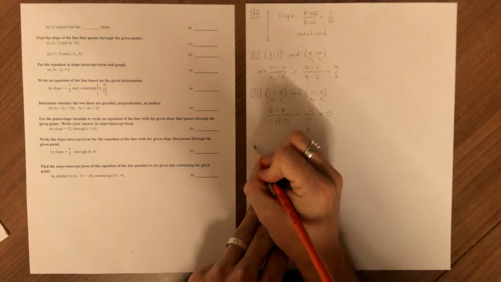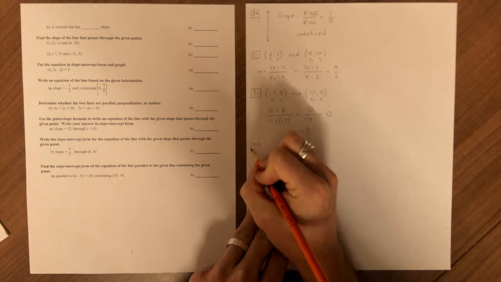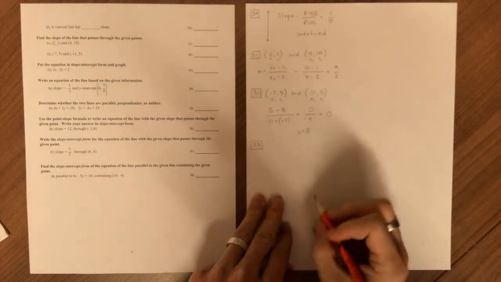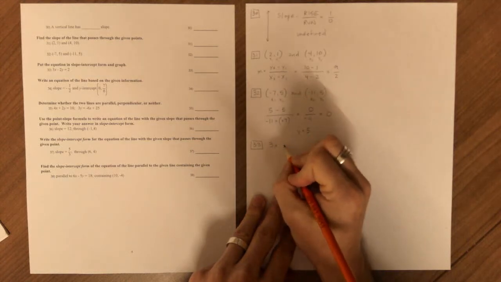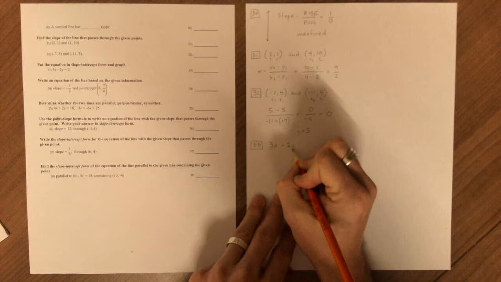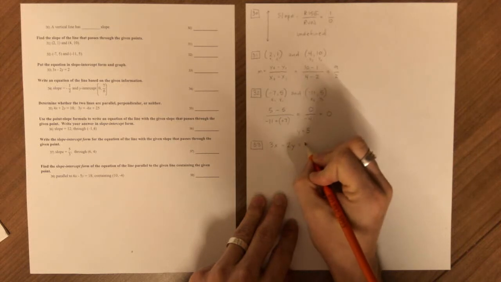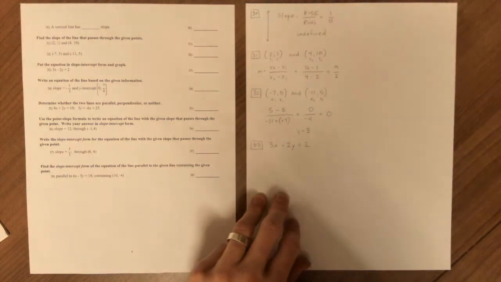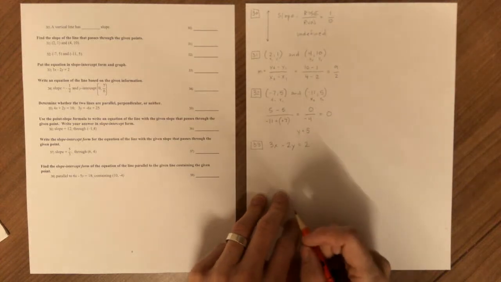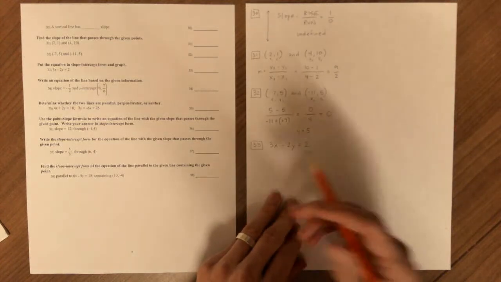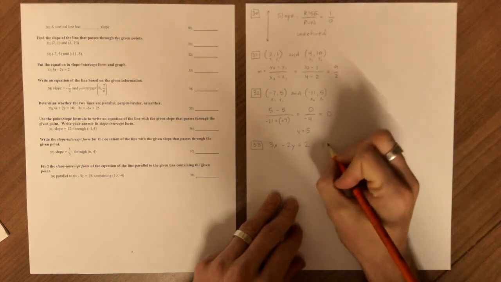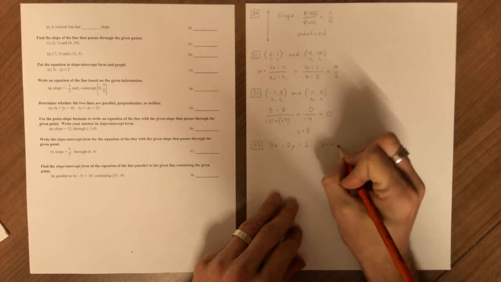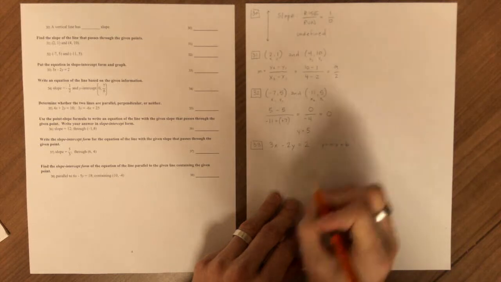Alright, 30. It says we got 3x minus 2y equals 2. Okay, it says put the equation in slope-intercept form and graph it. Alright, that'll be easy enough. So we're just going to put this in. Remember, slope-intercept form is what we're used to seeing. That's y equals mx plus b. Right, so we want to solve for y.